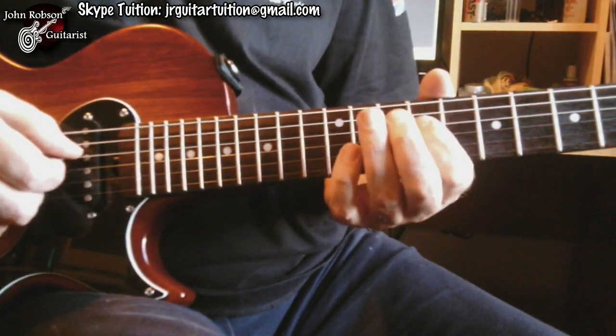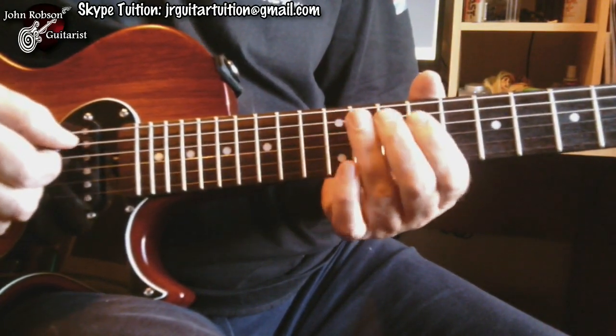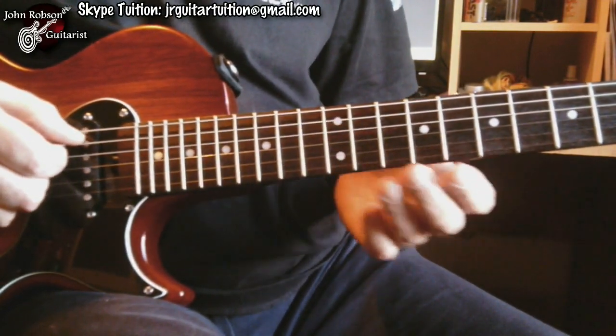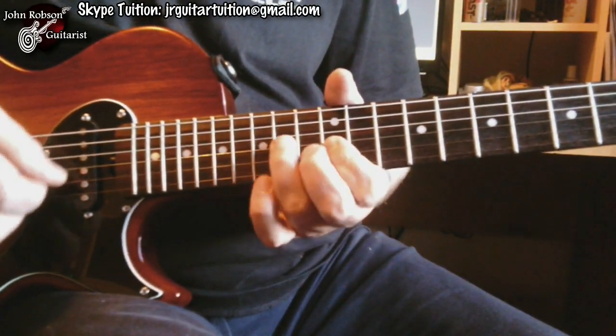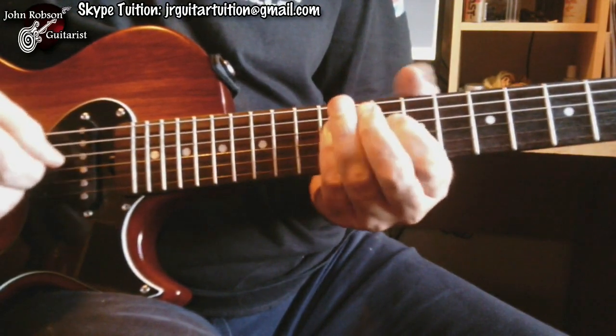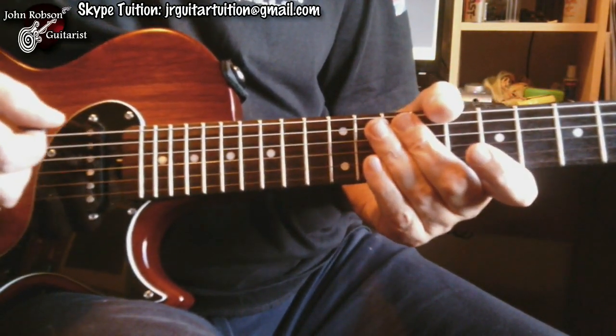And just finish it off on any little convenient set of notes that anchor it onto that A tonality note there. Something like that is what I played.